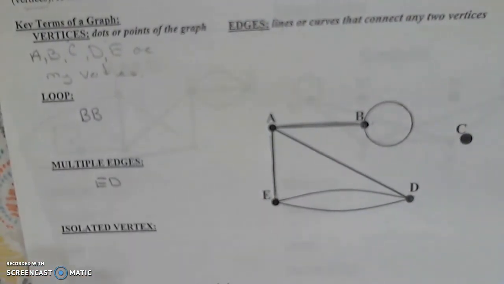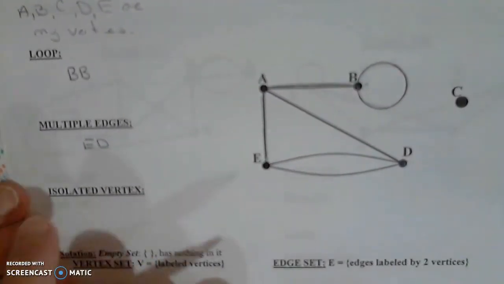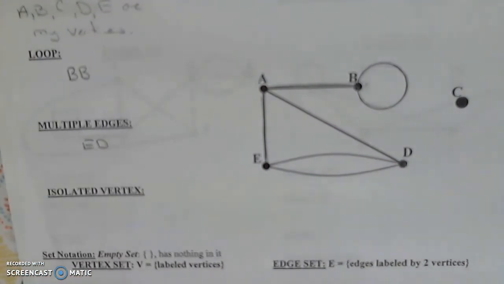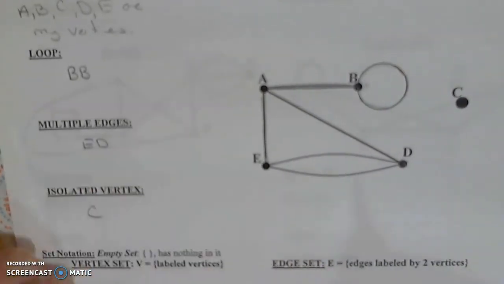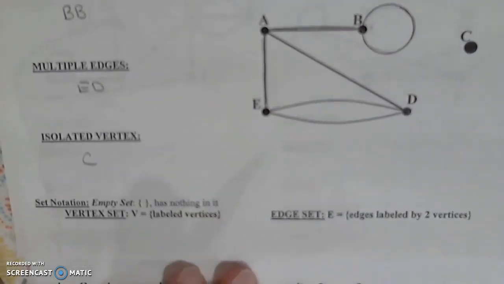All right. And then we have here, what we'd call notationally, our last thing, an isolated vertex. Now, what do you think that would be? Okay. My isolated vertex, in this case, would be C. All right. C would be my isolated vertex. Even though it's a dot, there's really nothing connecting anything to it. So it's all kind of by itself out there. In terms of a map, you could say maybe it's like a little island. There's just nothing around. I mean, there's just no way for me to get to it. Okay? It's its own little island.